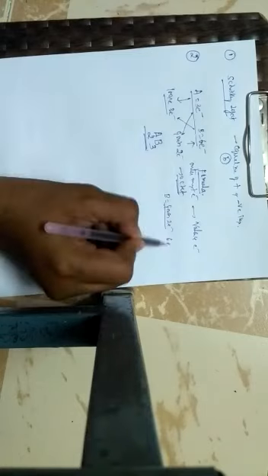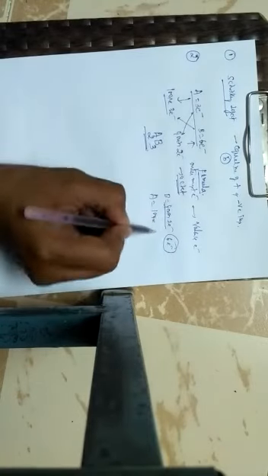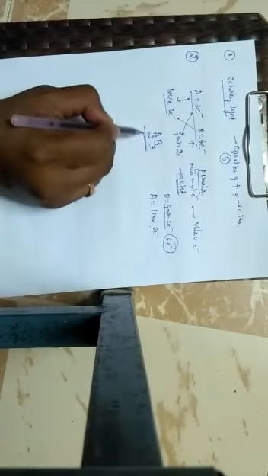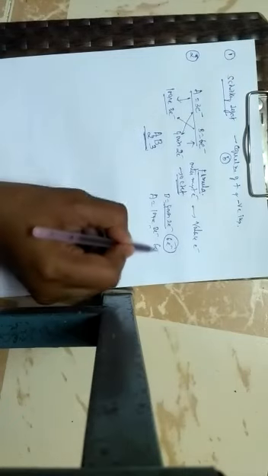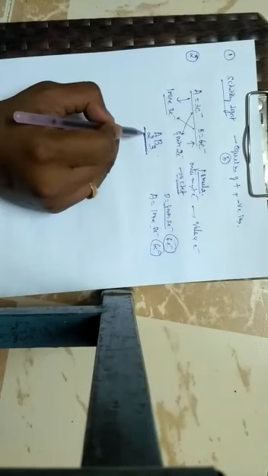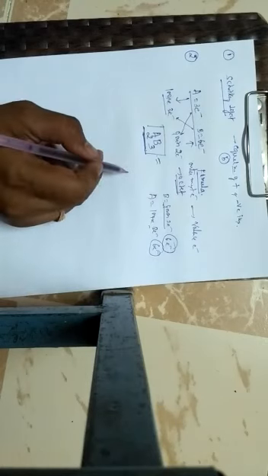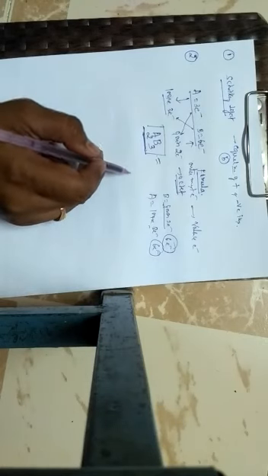Therefore, 3 B will gain how many electrons? 6 electrons. In the same way, 1 A will lose 3 electrons, 2 A's will lose 6 electrons. Therefore, the number of electrons lost is the same as the number of electrons gained. Hence, the formula is A2B3, which is given by option B.